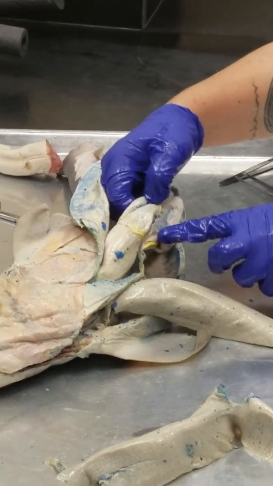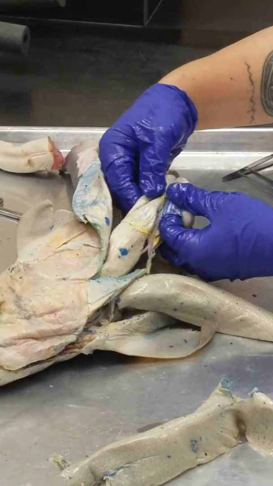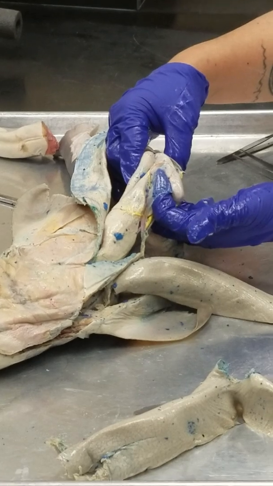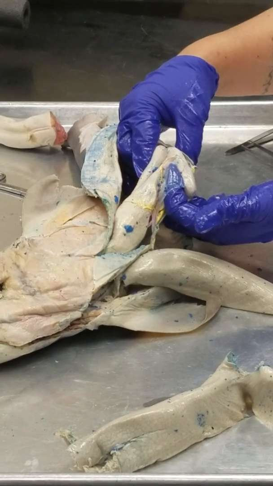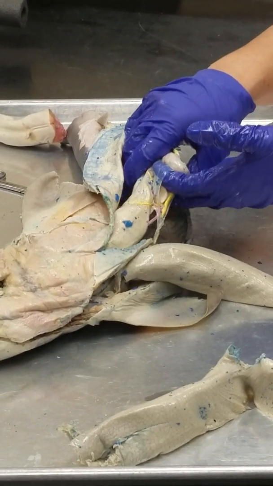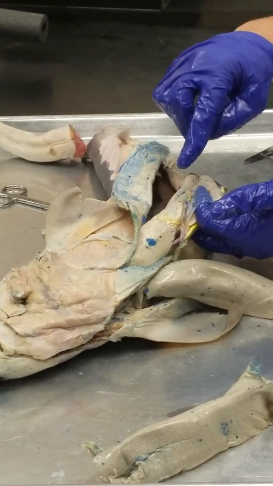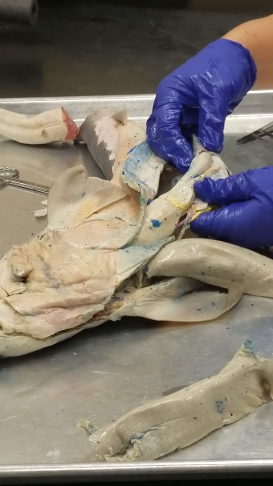Lesser curvature of the stomach, there's a mesentery in there too. That's called the lesser omentum. Okay, greater omentum on the greater curvature, lesser omentum on the lesser curvature.